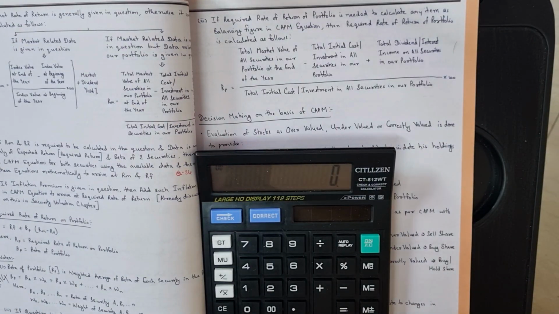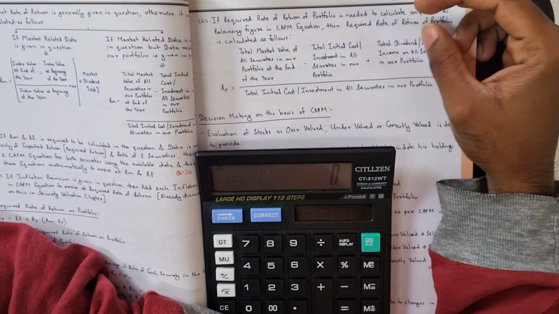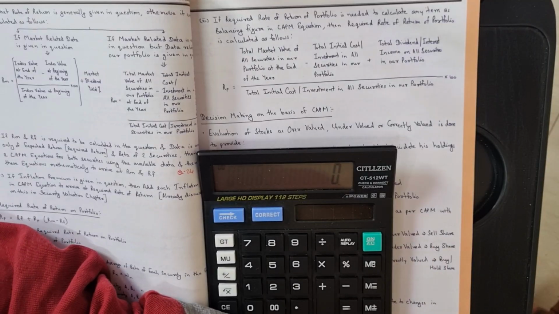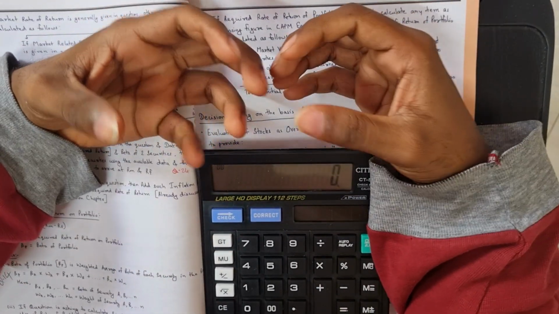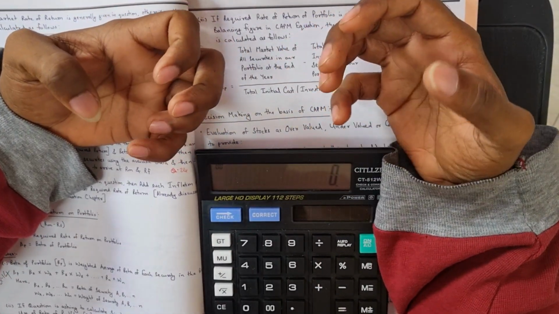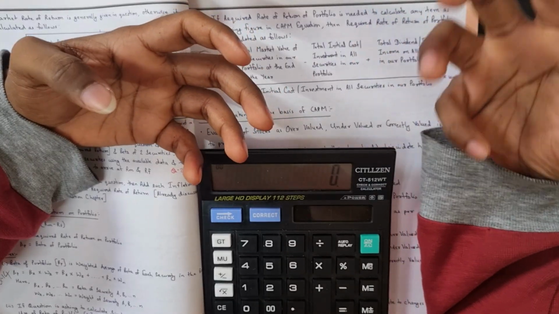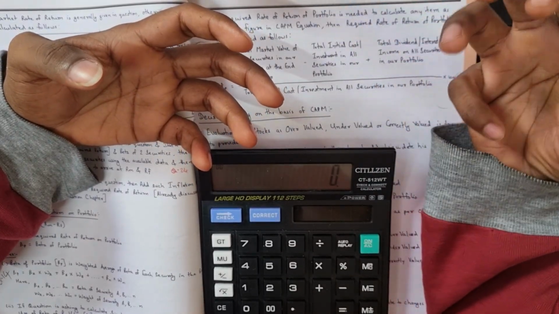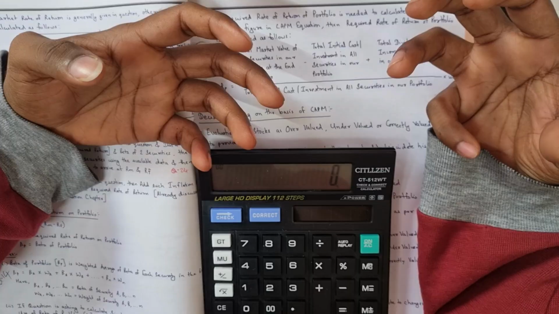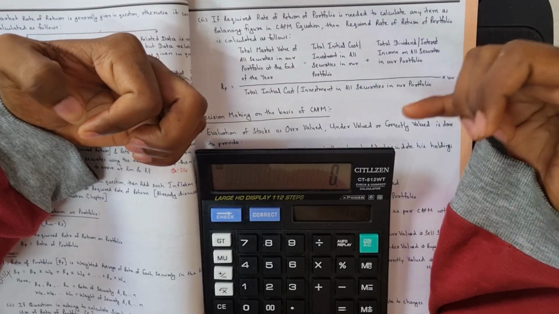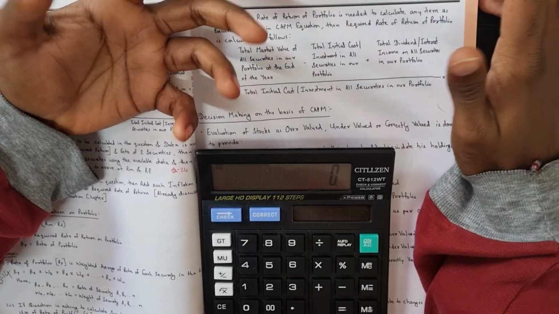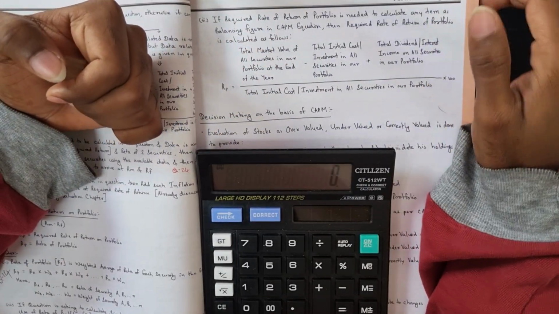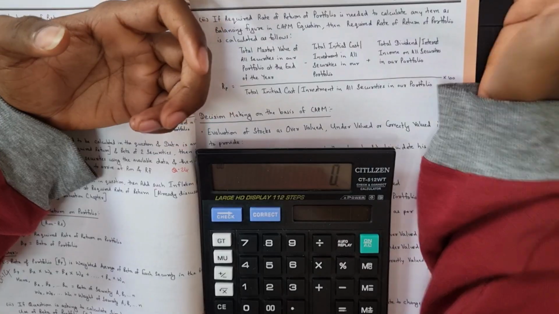If you have to calculate required rate of return on portfolio, it is the market value at the end of the year minus market value at the beginning of the year, plus dividend or interest, whatever you got, divided by the initial value of securities in our portfolio. This is your return, like your Rm. You will take Rp also.